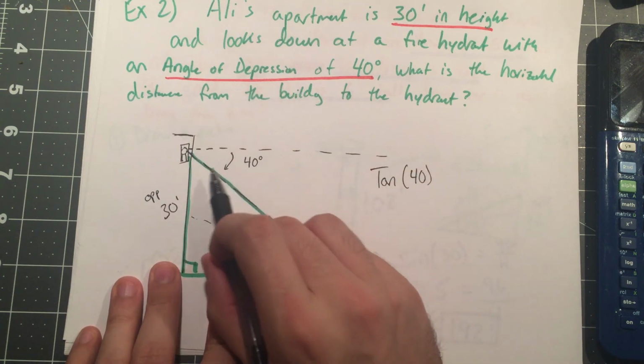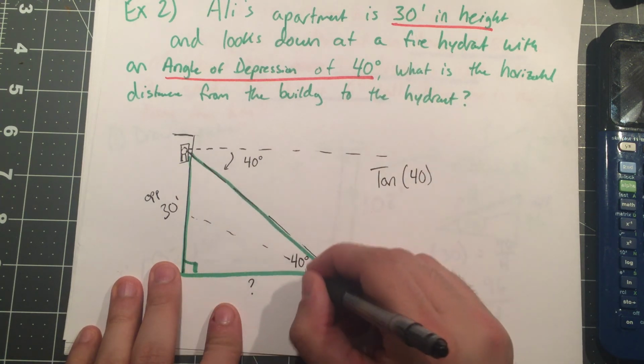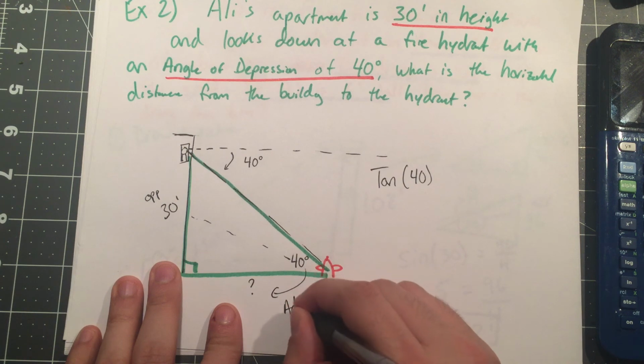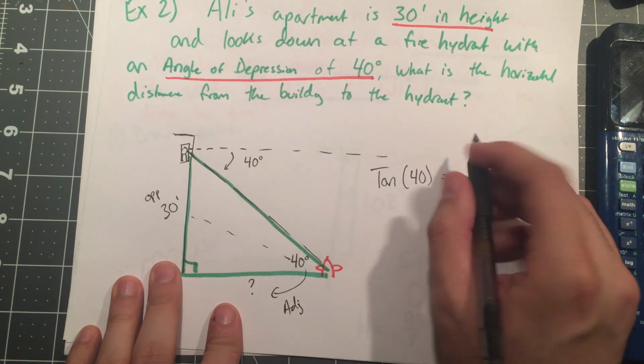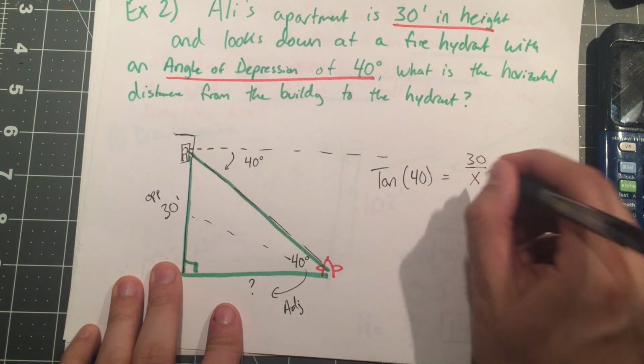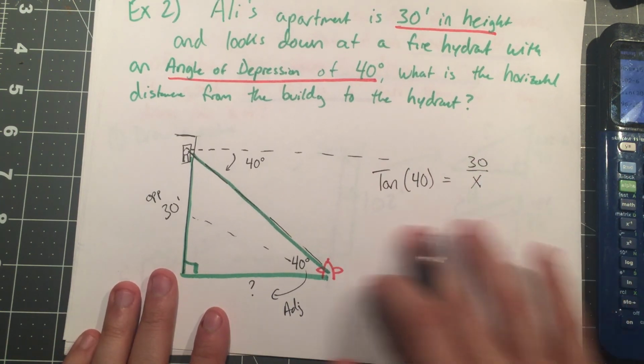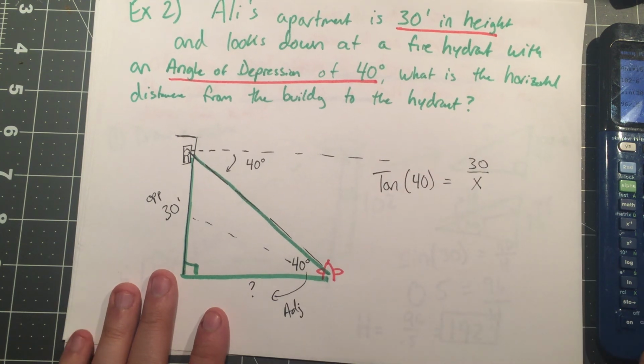If you did 50 up here, it'd be a little different, but I'm taking this 40, alternate interior in here, and the adjacent. Tangent is opposite over adjacent, 30 over x. I'll just use x for a variable. And then I just solve this problem.